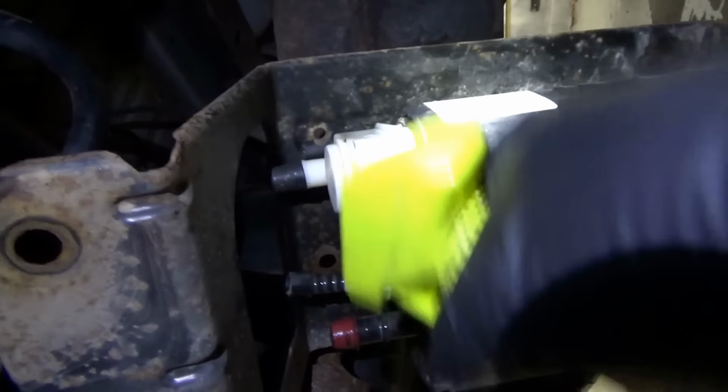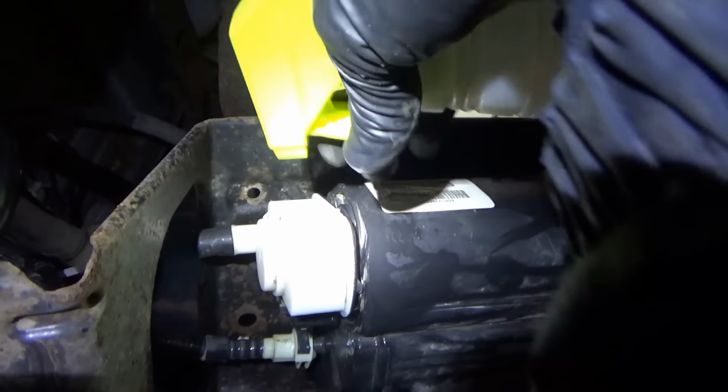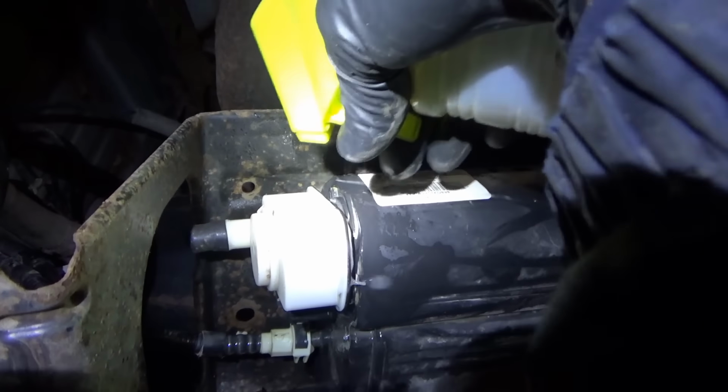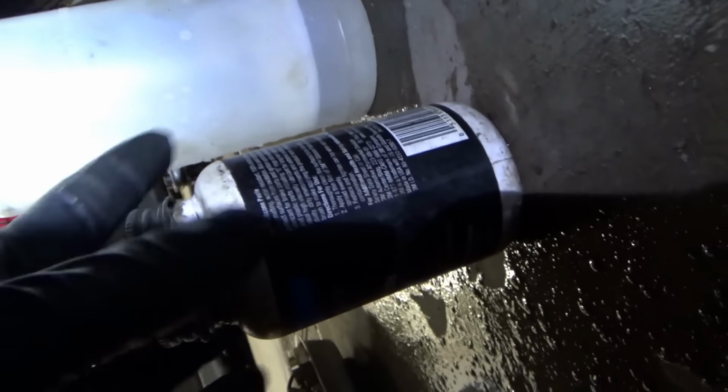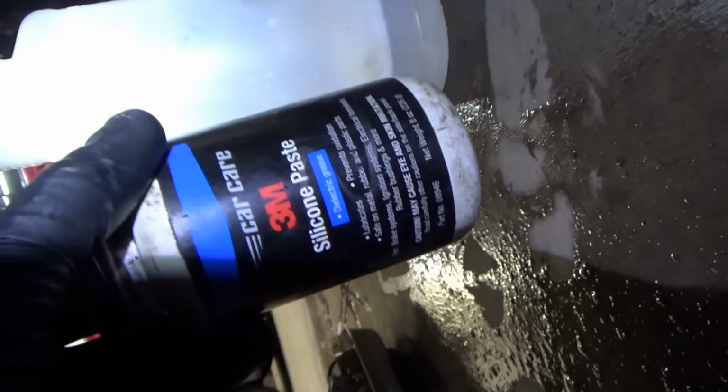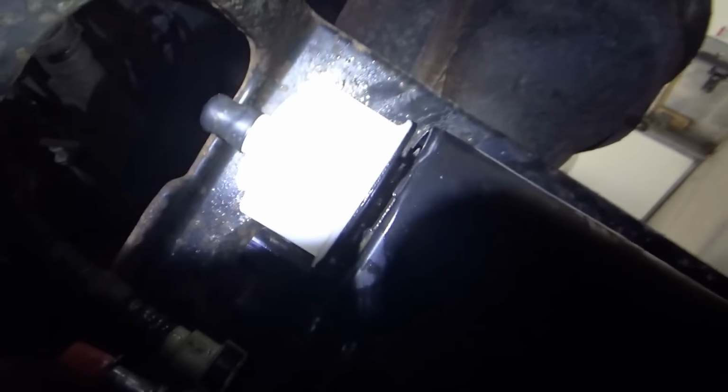Well, soapy water to the rescue. Is it coming from the Emission seal? Let me check that O-ring. This is crazy. Mystery solved with 3M silicone paste. I reseated the Emission valve and turn on the smoke machine. 0 leaks. We're done.